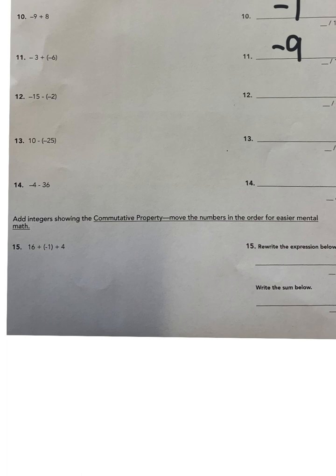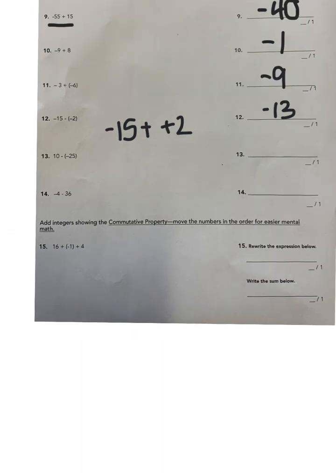Number 12 is -15 minus -2. So it's a subtraction problem, so we're going to rewrite it as an addition problem. So we're going to turn the subtraction to an addition and the negative to a positive 2. So -15 plus 2 is -13. I'm going to do the same thing for number 13.